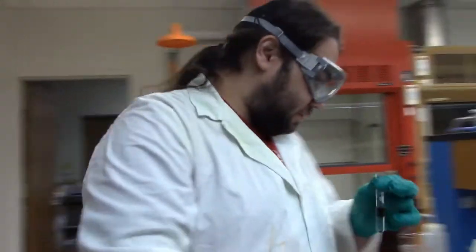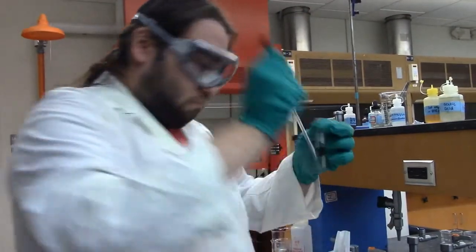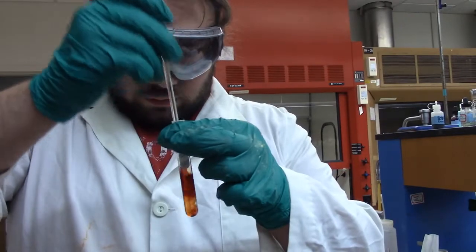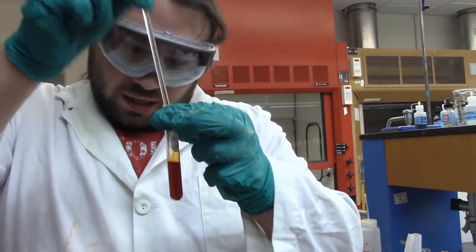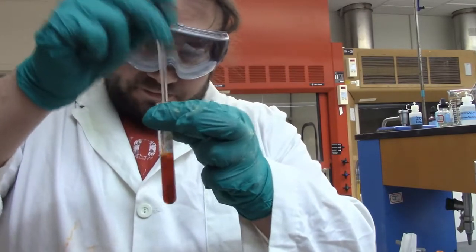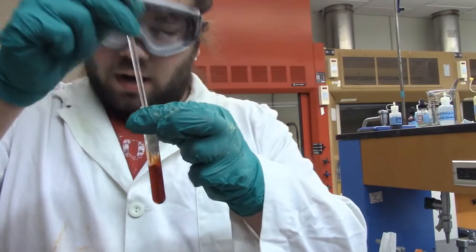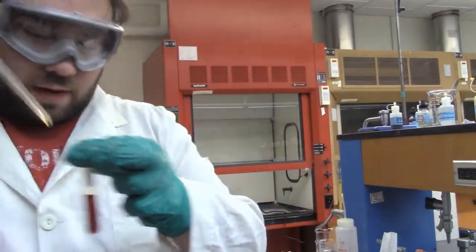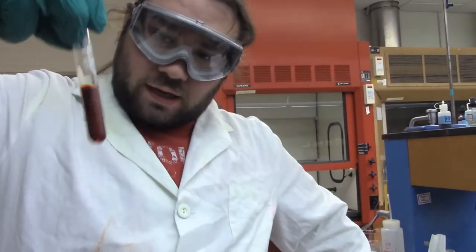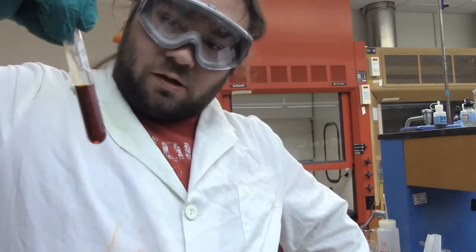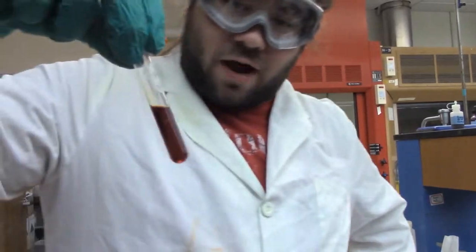So with that, give it a good mix. Got a nice red wine there. I'm gonna go drink some red wine after this now. Got that on my mind. So there's our solution. Nice deep red color. So you guys tell me if we have iron or not.